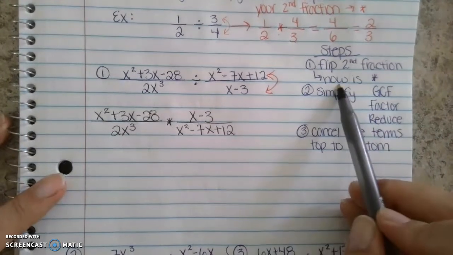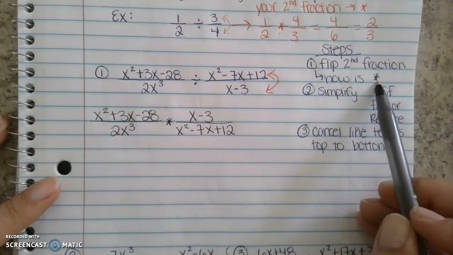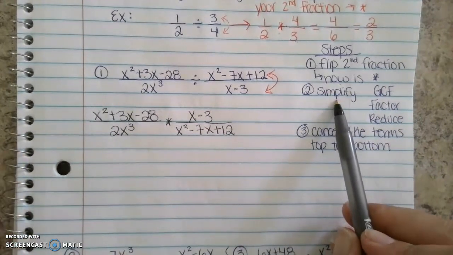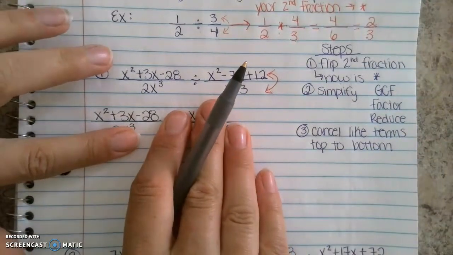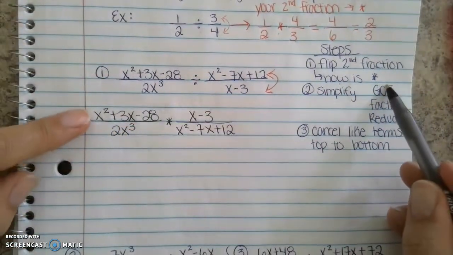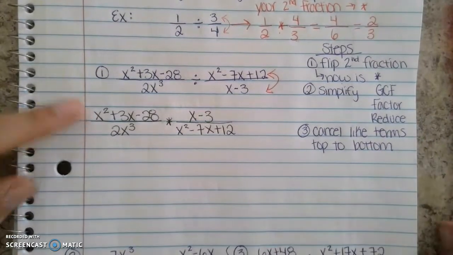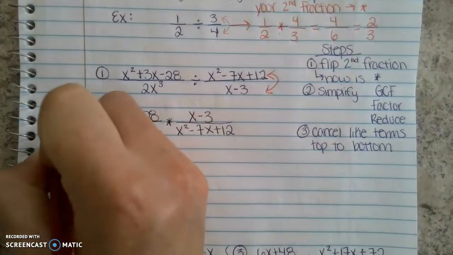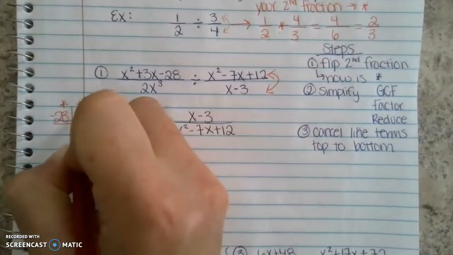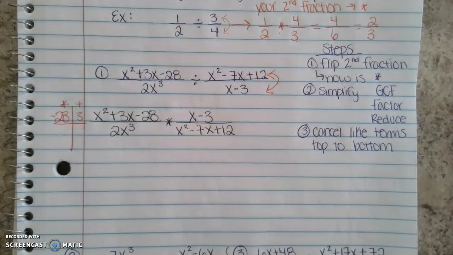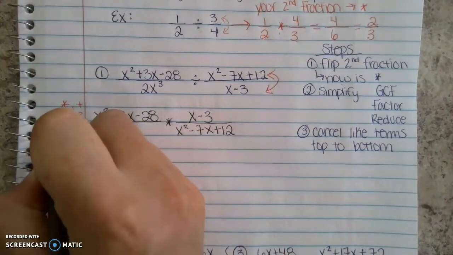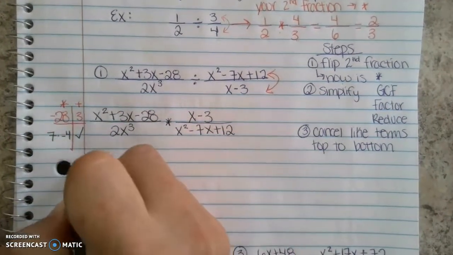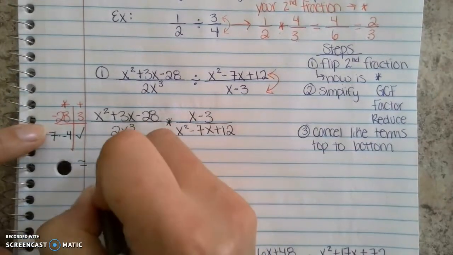So step 1 is done. I flipped it, so now it's a multiplication problem just like our last video, and I can go through my steps of simplifying. Looking at this top left part, do I have a GCF? Nope. Can I factor it? Yes. I need what multiplies to get negative 28 and adds to get positive 3. I would use a positive 7 and a negative 4. So when I rewrite this top part, I get x plus 7 times x minus 4.